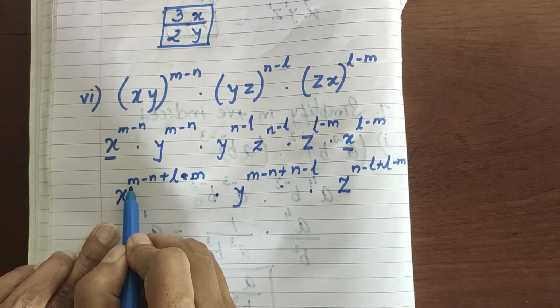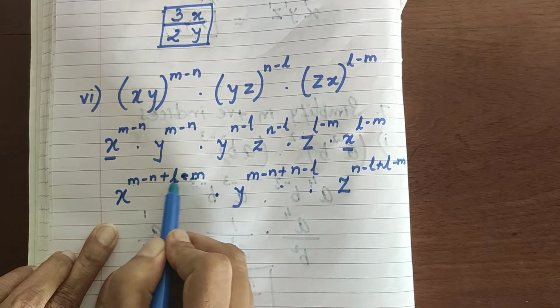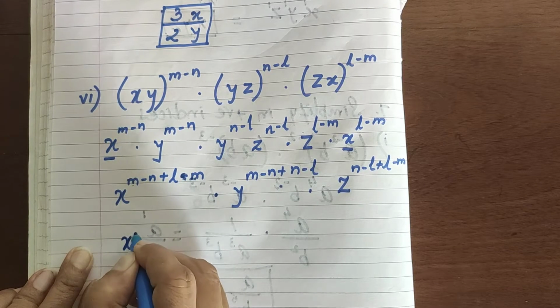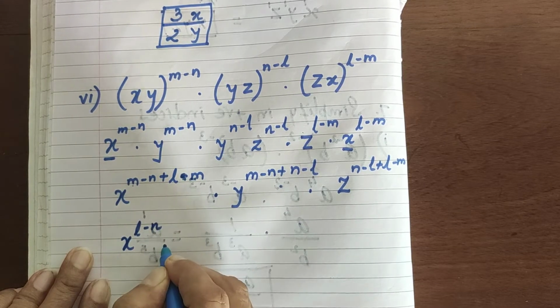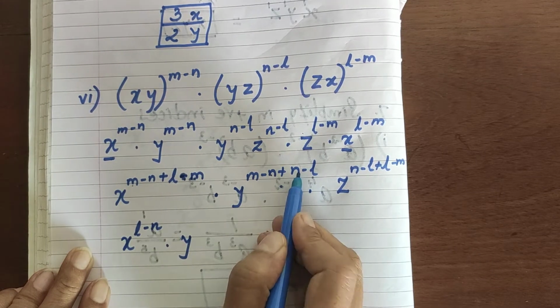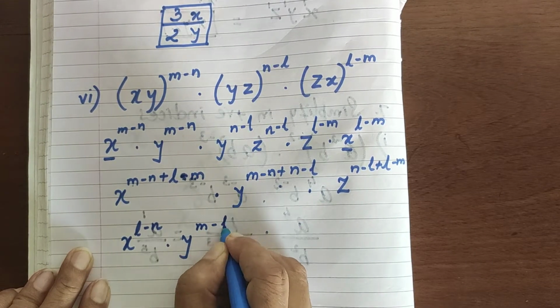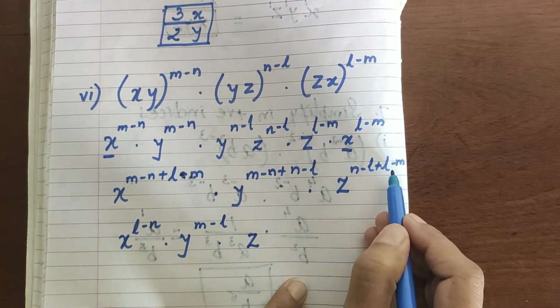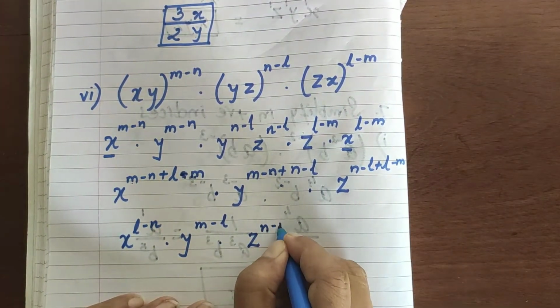Now plus m minus m gets cancelled, so it is minus n plus l. You can write it as l minus n. Same way y, minus n plus n gets cancelled, so it is m minus l. Z, l and l gets cancelled, so it is n minus m.